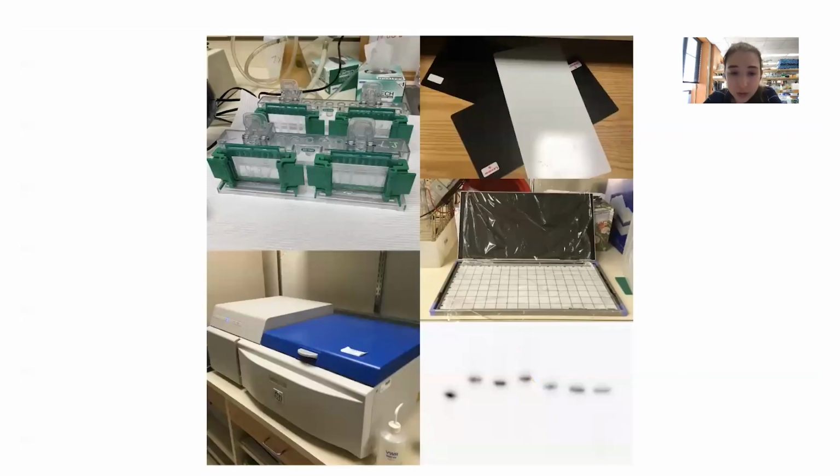And how we actually visualize it: in the olden days, it was done more with X-ray film type of stuff. Nowadays, we often use these phosphor storage screens. Basically these screens have a molecule in them that's able to absorb the radioactive signal given off by the probe and store it.